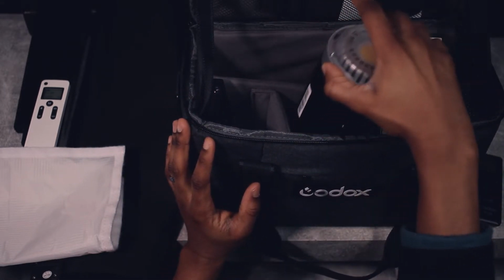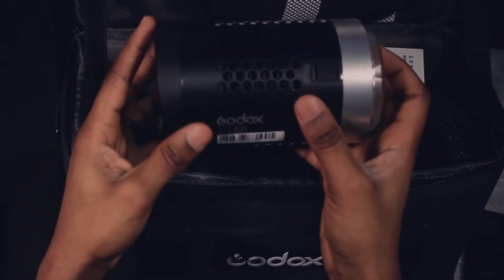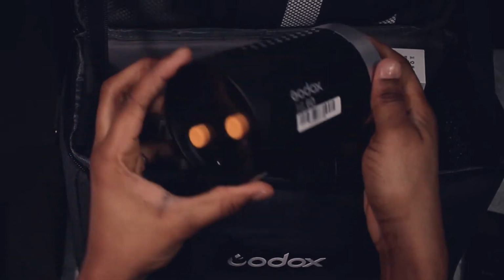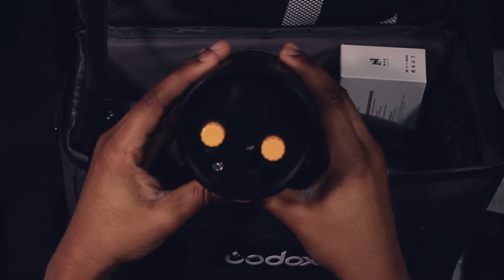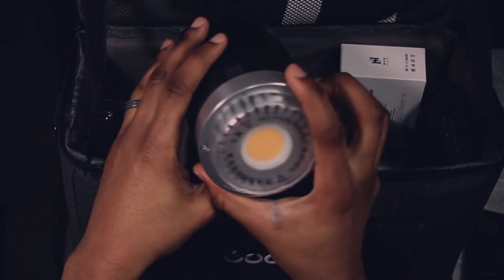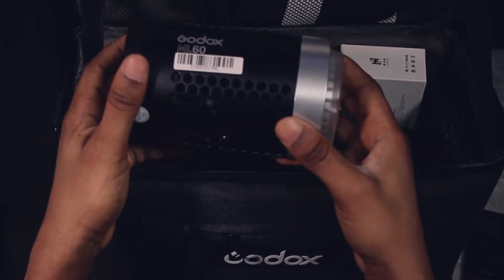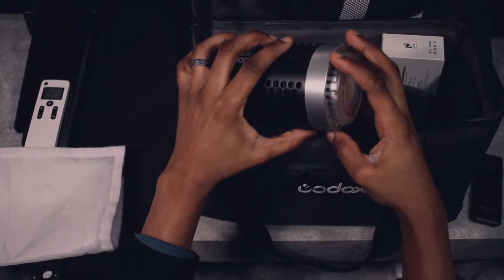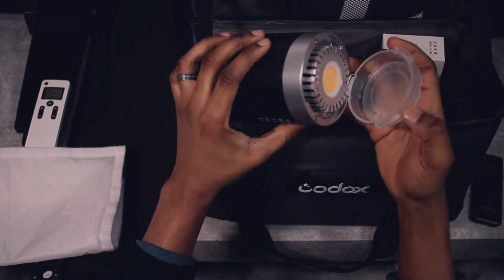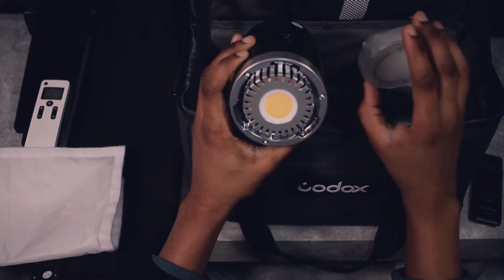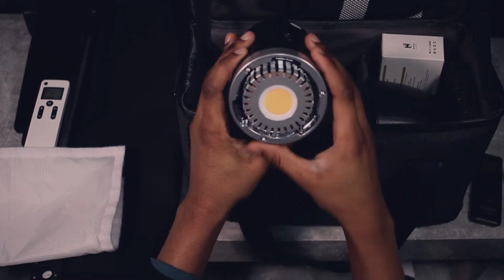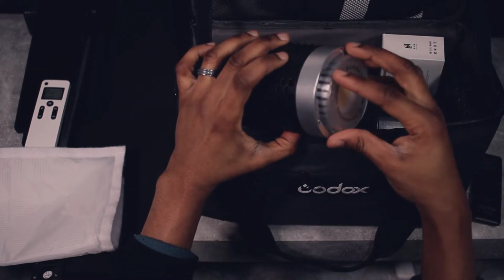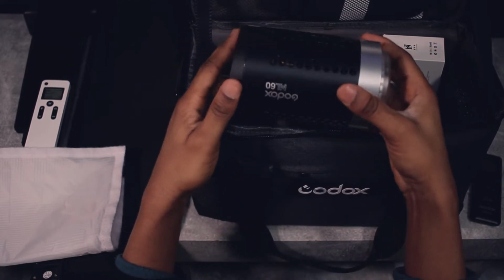This is how portable the light itself is, the Godox ML60. Very portable and very bright as well. It's an LED light, so it works quite perfectly well as a key light. And it comes with this cover, which you have to remove in order to put it to use. Yeah, it works quite well.